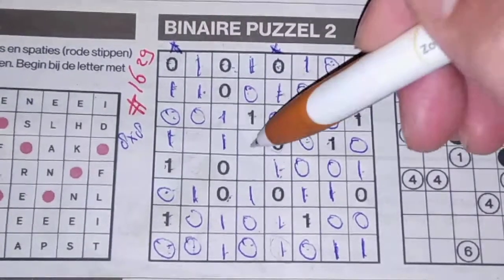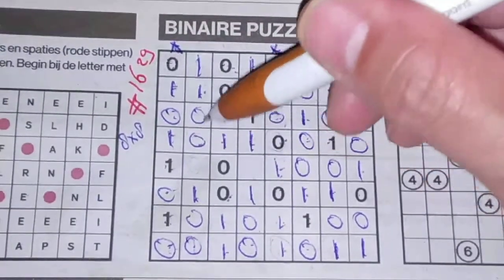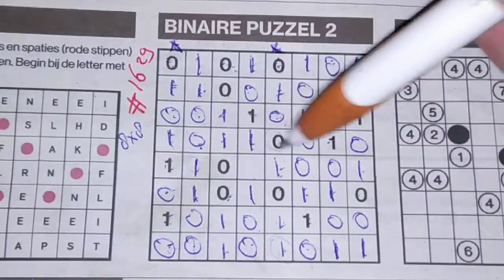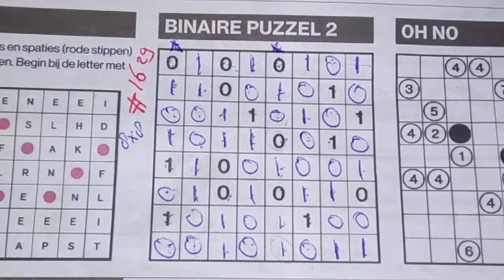And then double 0, here 1, then 1. Now we have double 1, here 0, then 0, double 0, here 1, then 1. Between two 1s comes a 0. Finished in 5 minutes again.